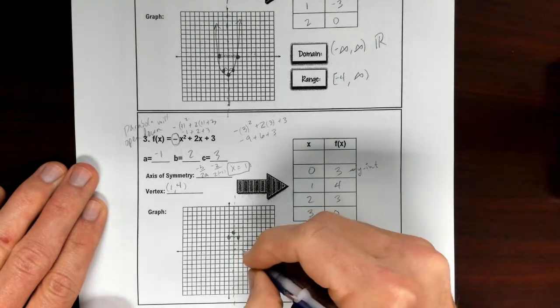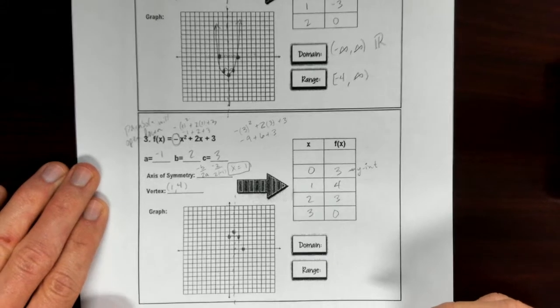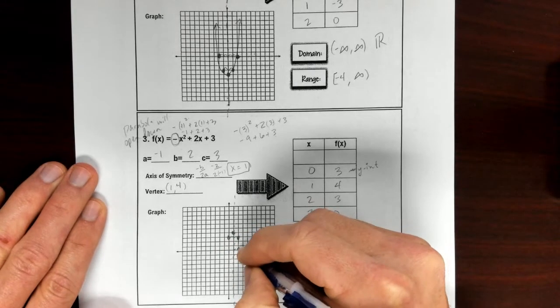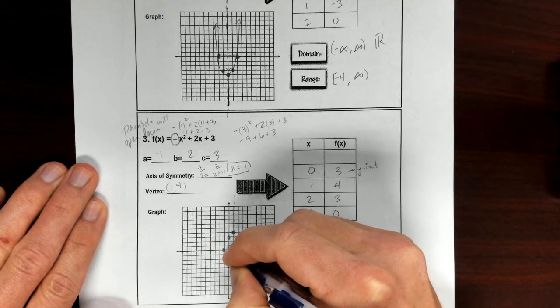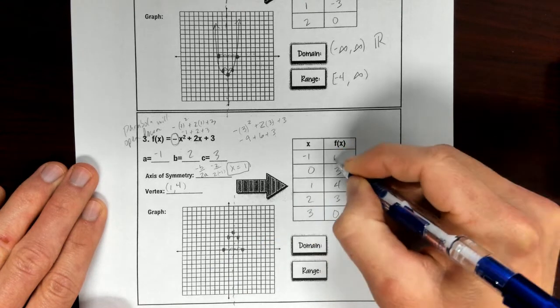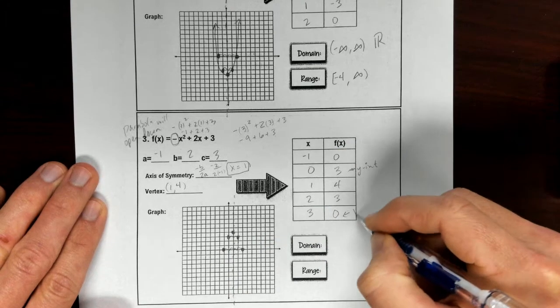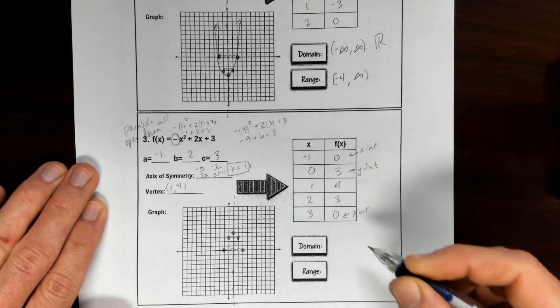So you just found that your x-intercept is at 3, 0. Okay, well, once again, this is 2 units away, so go 2 units this way. Plot that point. Well, that point is at negative 1, 0. So the other x-intercept is at negative 1, 0.